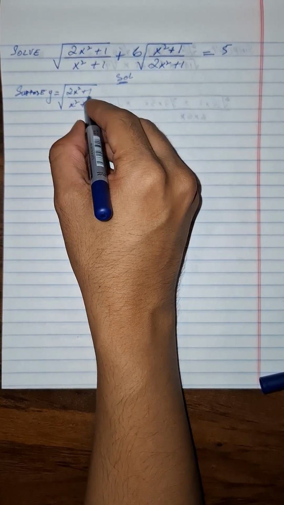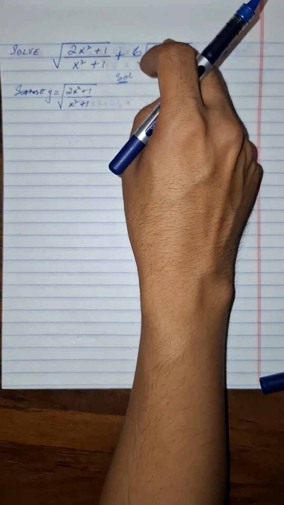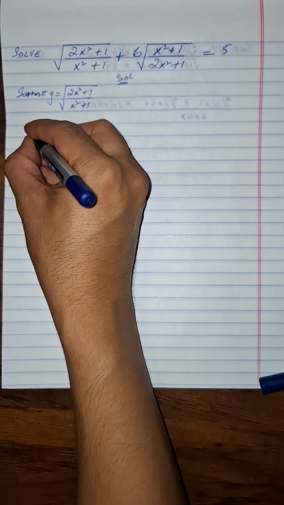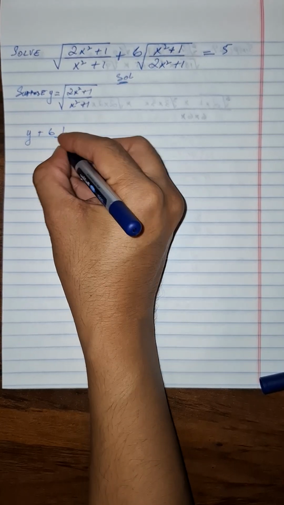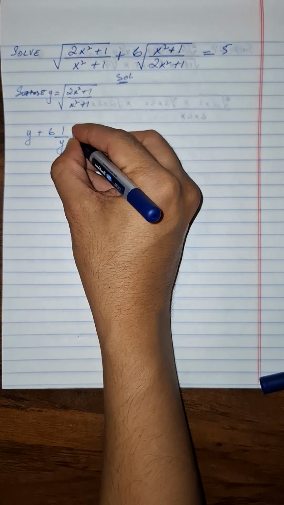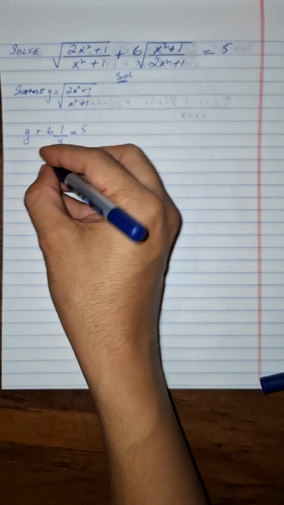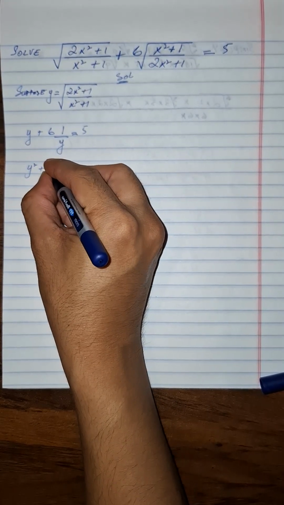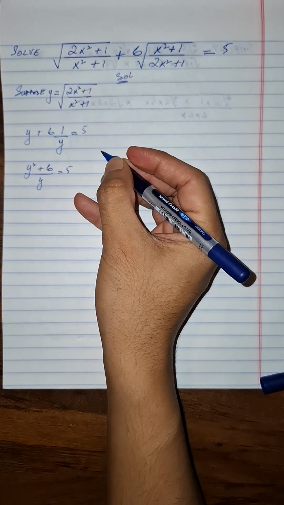So if y is equal to this, then this will be equal to 1/y, because this is just the opposite of y, right? So we can write the equation as y + 6 × 1/y = 5, right? Now we'll take the LCM. So we'll have (y² + 6)/y = 5, right?